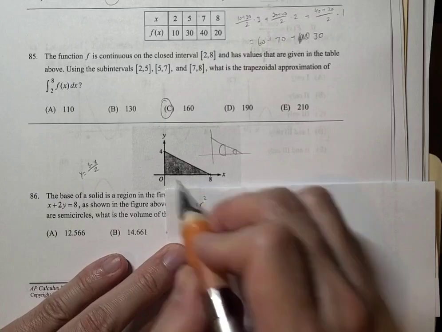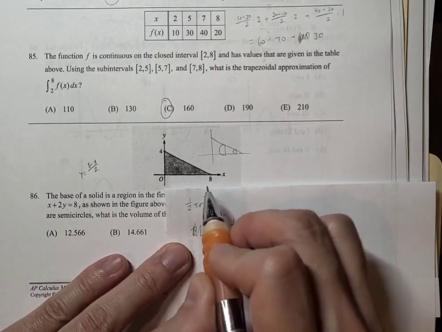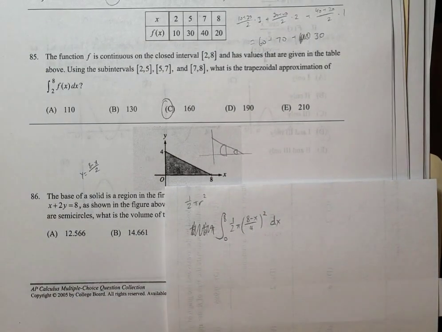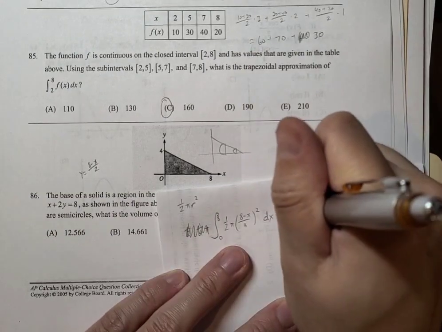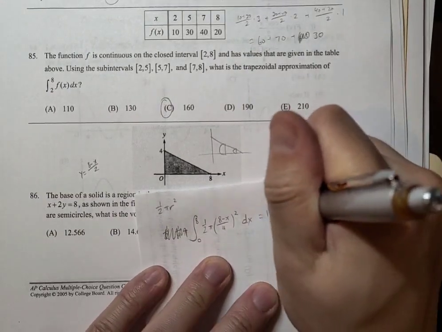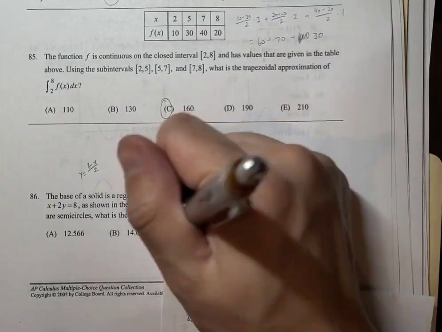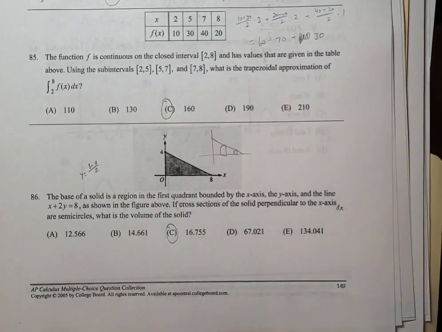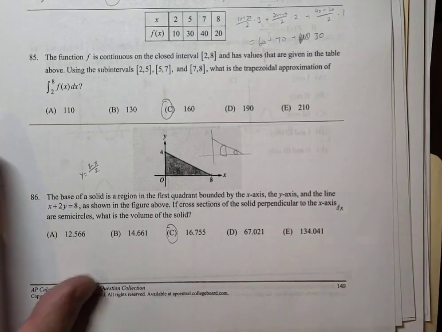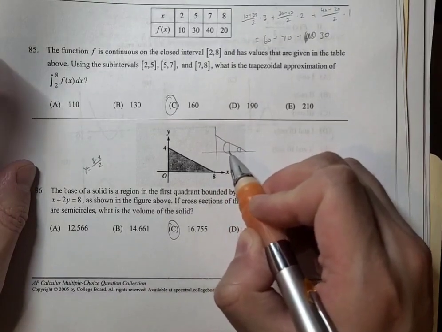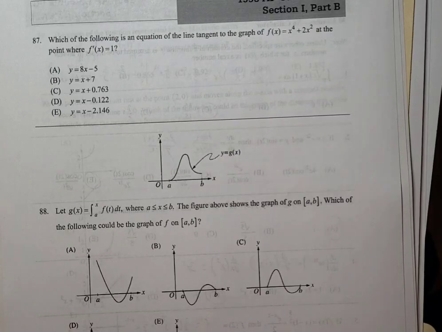What are the limits of integration? We integrate in terms of x, so it's from 0 to 8. Let me plug this into my calculator to see if I got this right. I put it into Wolfram Alpha, not my graphing calculator app, and I got 16.755. So that is C. That's how we set this up. Probably the common mistake is that this is the diameter, not the radius. So you've got to be careful there.